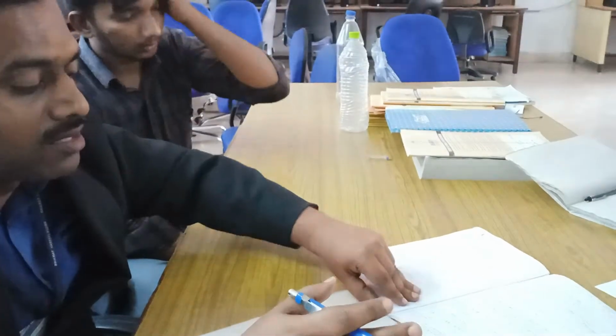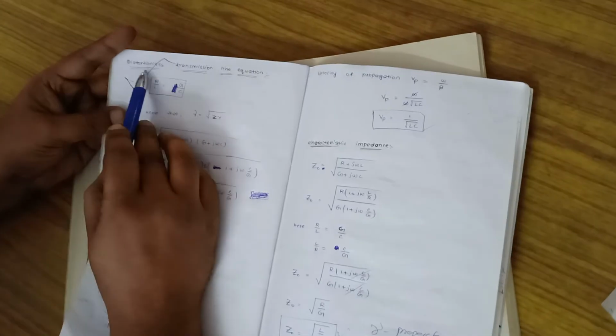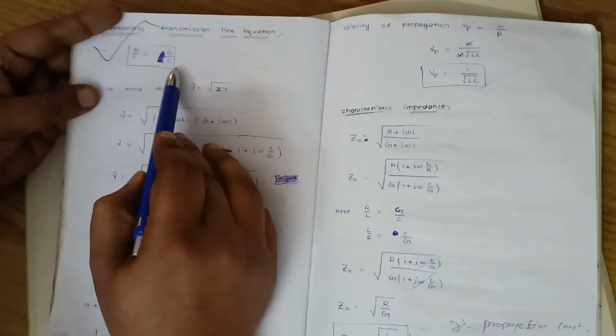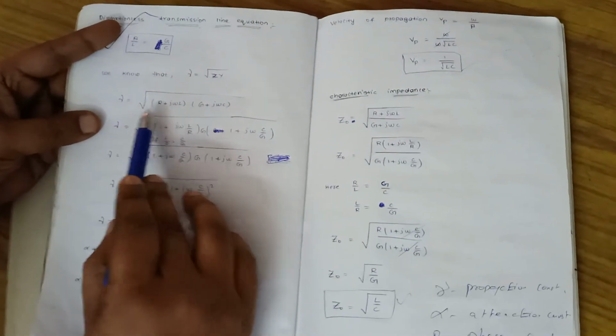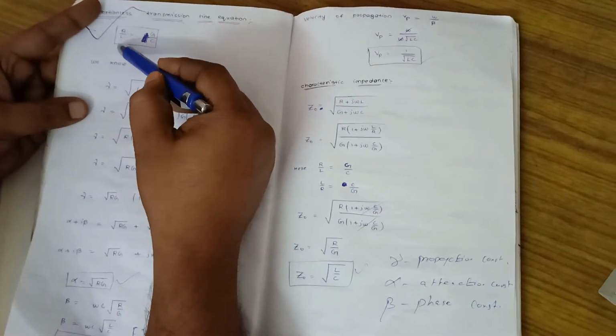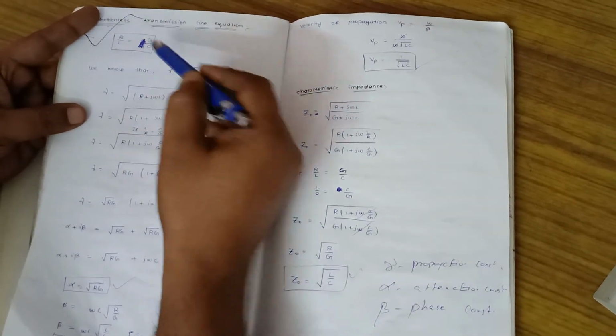Distortionless line and lossless line. In the distortionless line and lossless line, some condition is there. Here we have to substitute. But for the distortionless transmission line, what is the condition? R by L equal to G by C. Okay, already we know this gamma equal to this one. Now our aim is we have to replace R by L with G by C. Any one combination we have to replace.